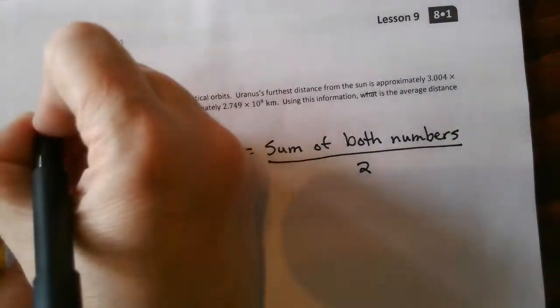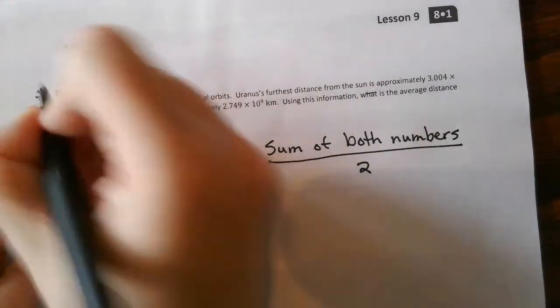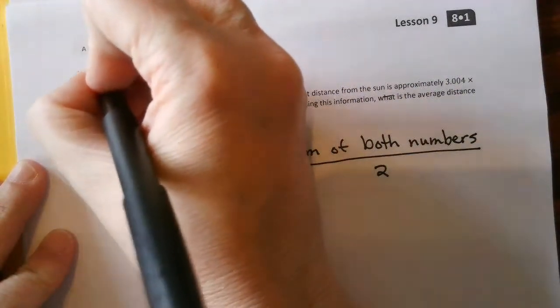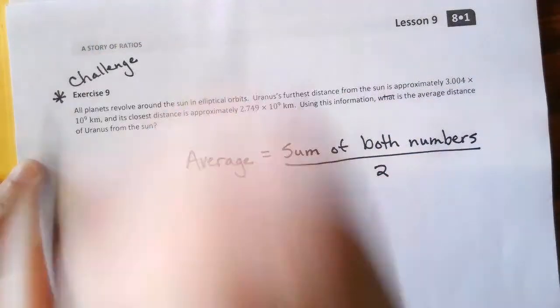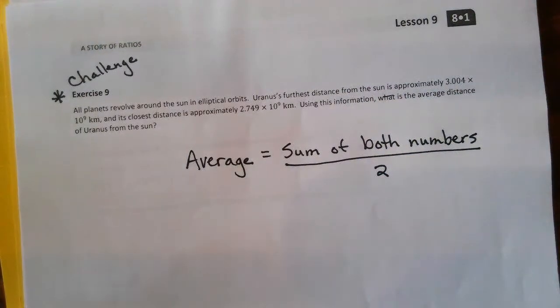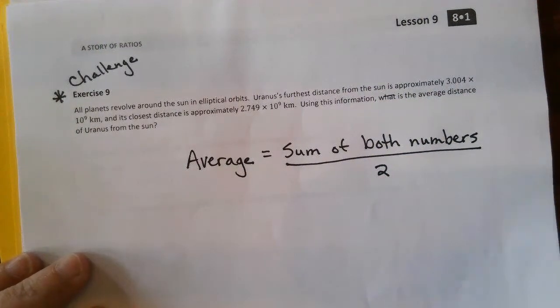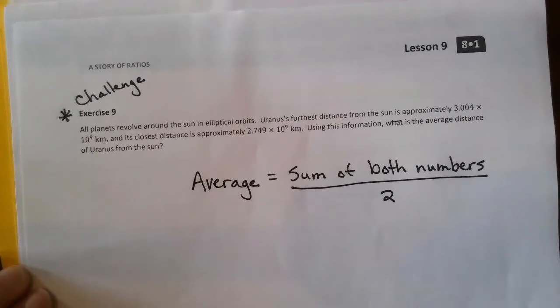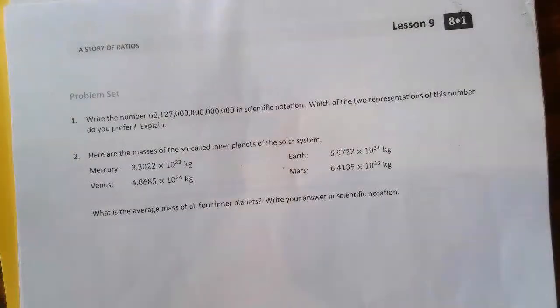I challenge you to do this one. I'm going to put an asterisk next to this one because this is your challenge. If you have a challenge problem, you're not required to do it, but I strongly encourage you to do it because it will help you grow in your math skills. Awesome. That was all for today's assignment. Hopefully you can get that done in about an hour.